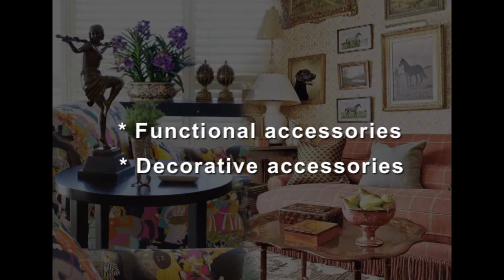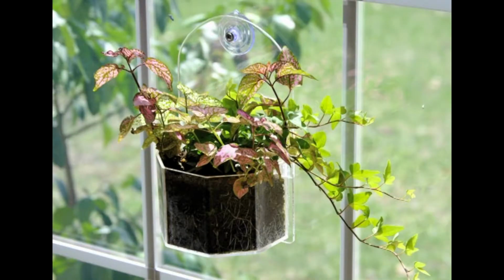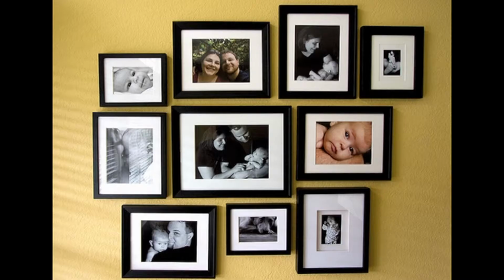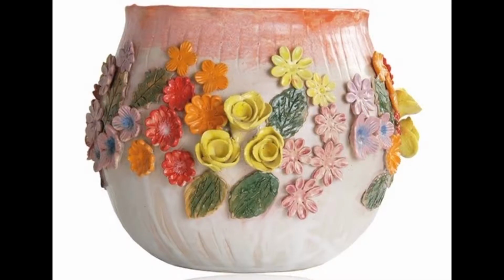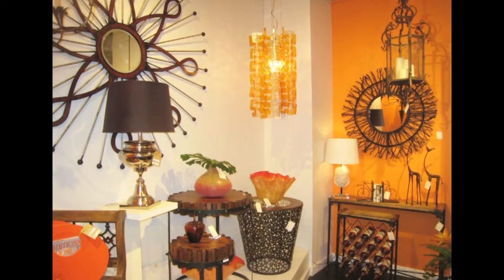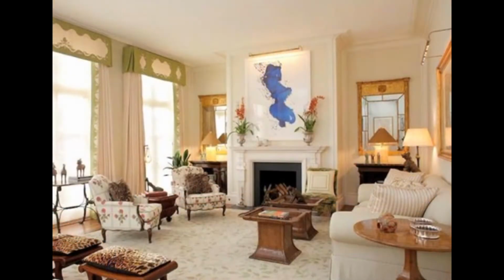The second type of accessories are decorative accessories. What are they? Decorative accessories are those that you can choose for their beauty alone. Plants and flowers, paintings, photographs, sculpture, handcrafted items and collections play an important part in enriching our home and our spirits. A home without any decorative objects would be almost like a world without sound.